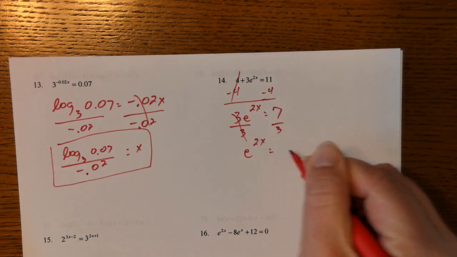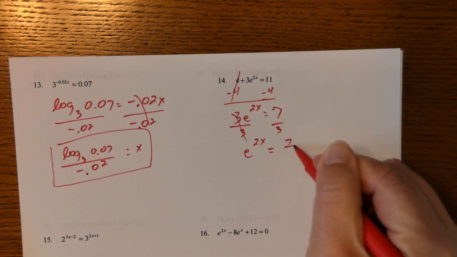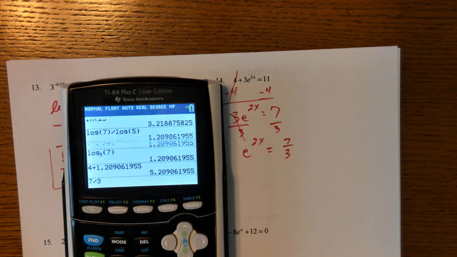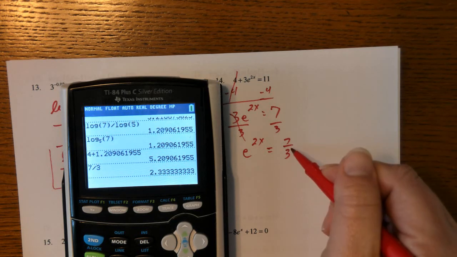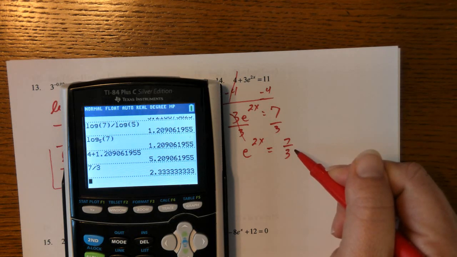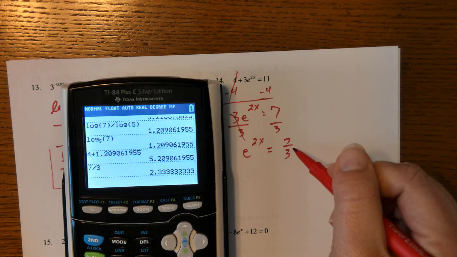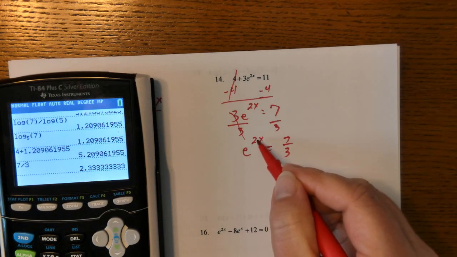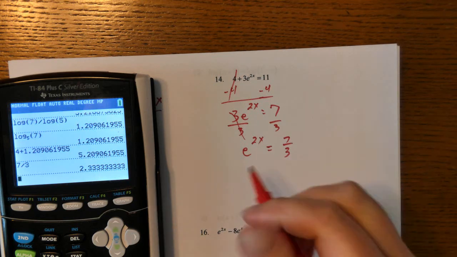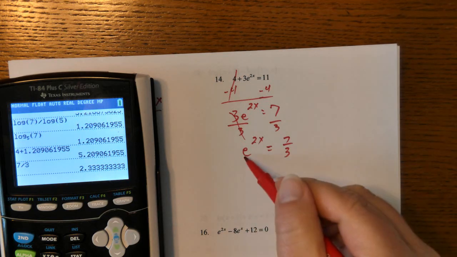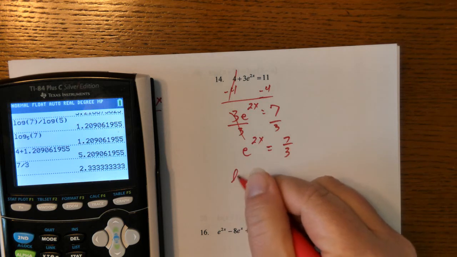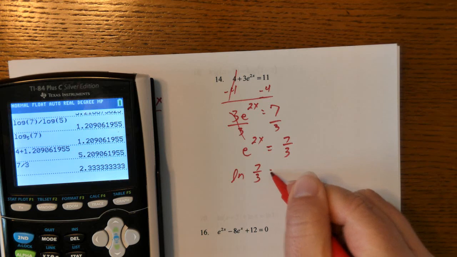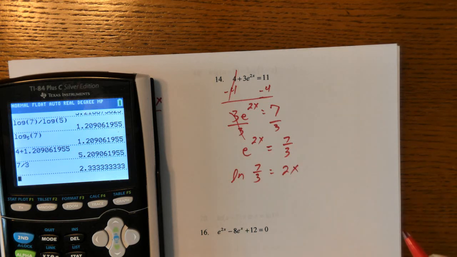e to the 2x equals 7/3. I'm going to leave that as 7/3. If I take 7 divided by 3 and I get that 2 point whatever and I round it off, I will lose accuracy. So I'm going to leave it as 7/3. Now I'm ready to isolate my exponent, and I do that by converting to log. So log base e. But remember, if you're going to write log base e, that just means ln. ln of 7/3 equals 2x.